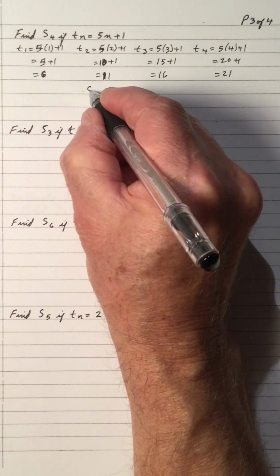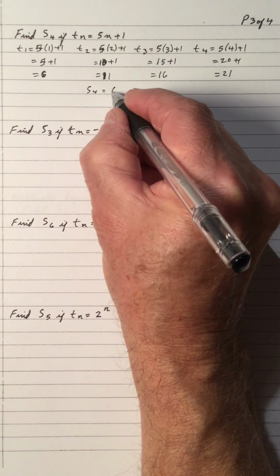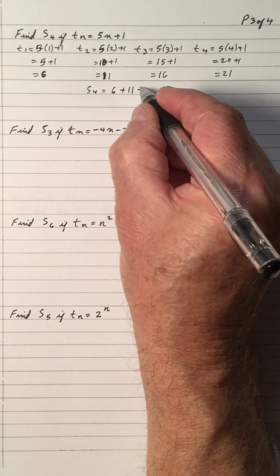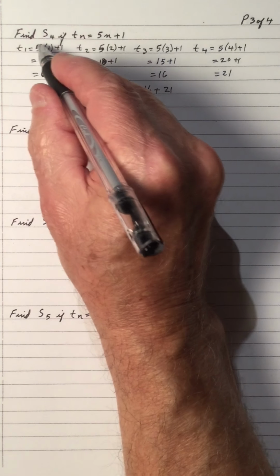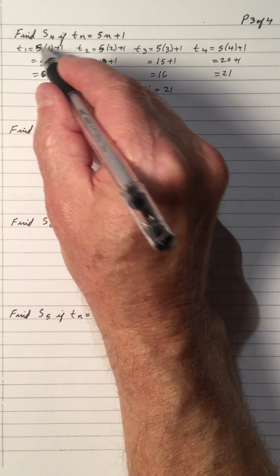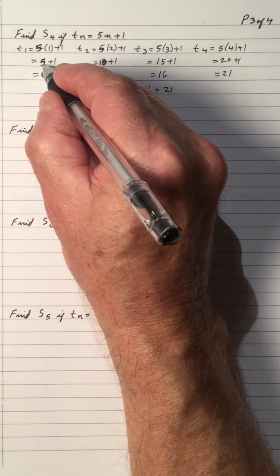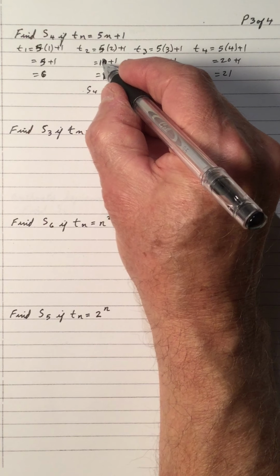So the sum of the terms is 6 plus 11 plus 16 plus 21, and that sum is 54. Again, that's a 5. Apologize. I put a 4 there just then. Don't know why, but one of those things happens to my brain.